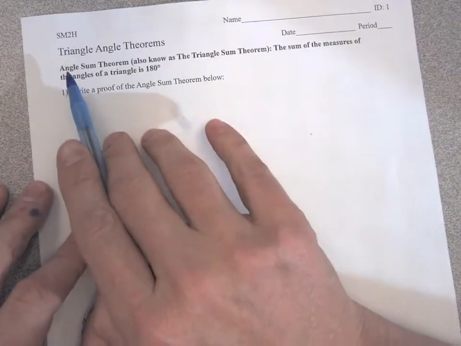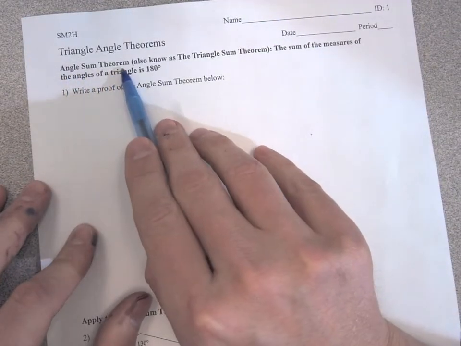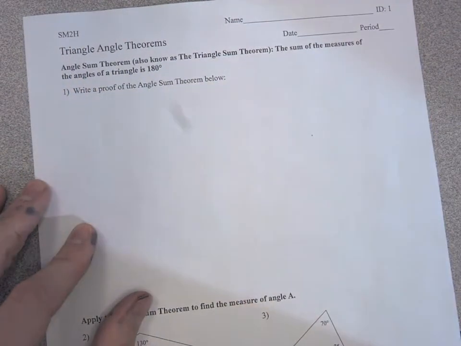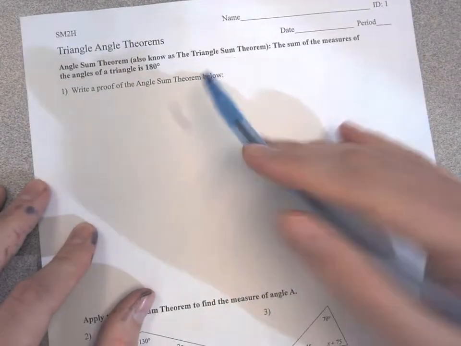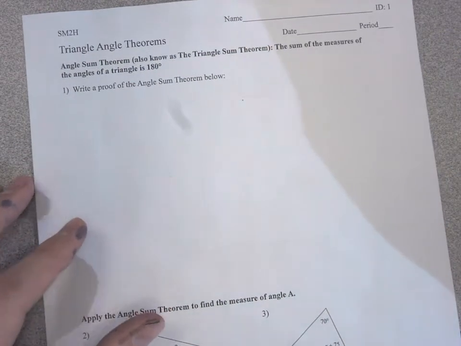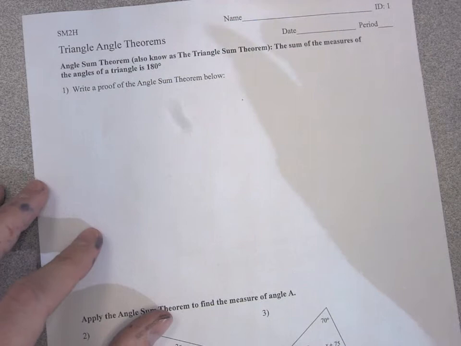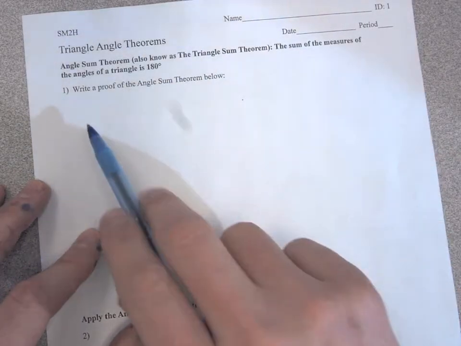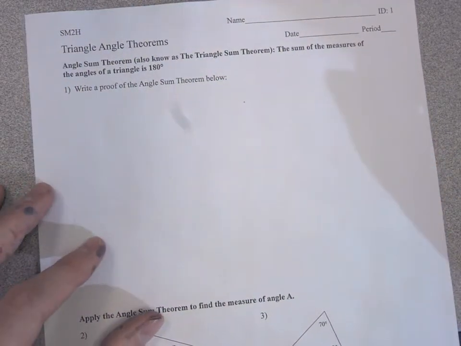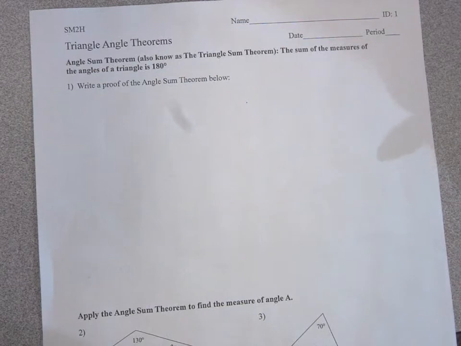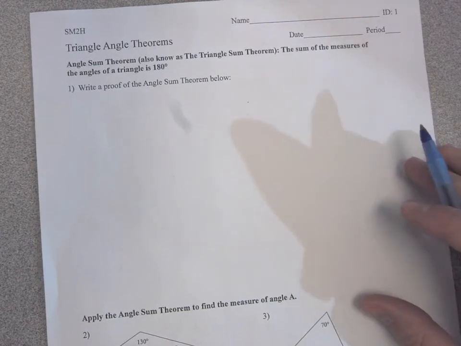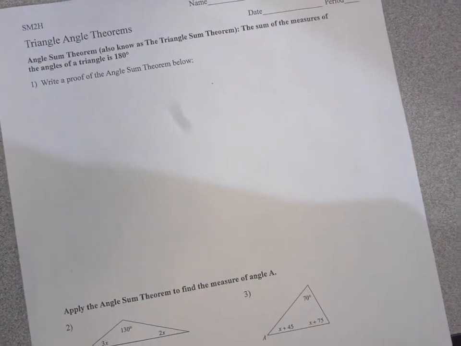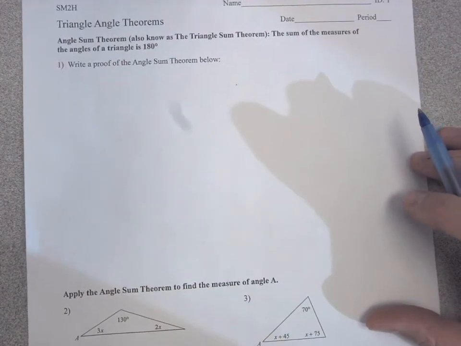So this is the angle sum theorem, which is in your book. Sometimes books call it the triangle sum theorem, so you might have seen it that way in the past. The idea is the sum of the measures of the angles of a triangle is 180. In other words, the measures of the angles of a triangle all add up to 180 for every triangle. So we want to prove this idea. You might have heard of it before, but we actually want to prove it today.